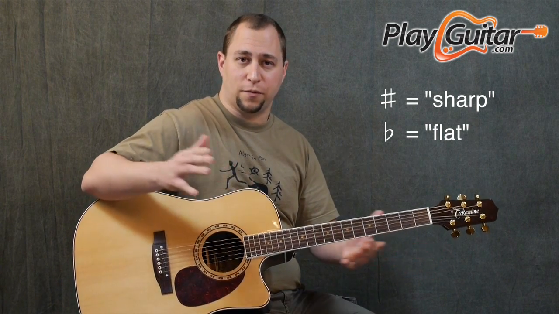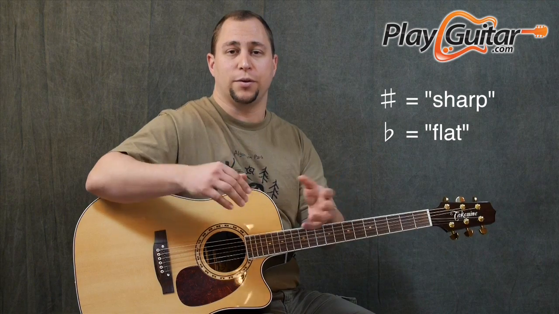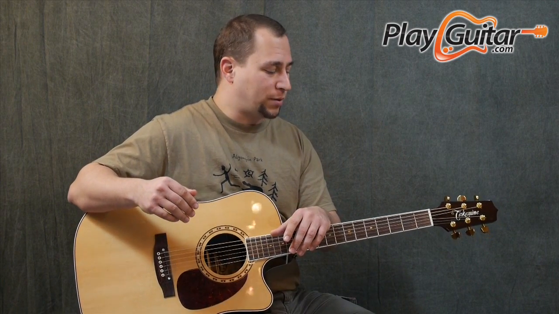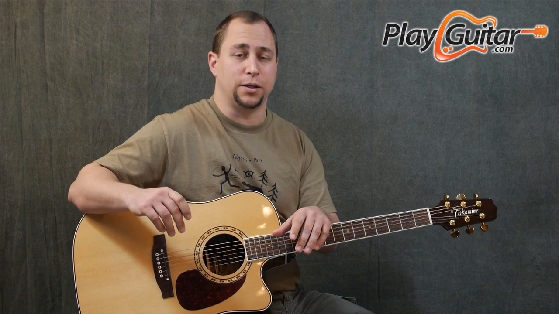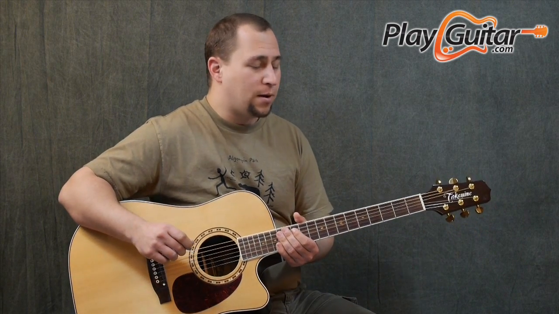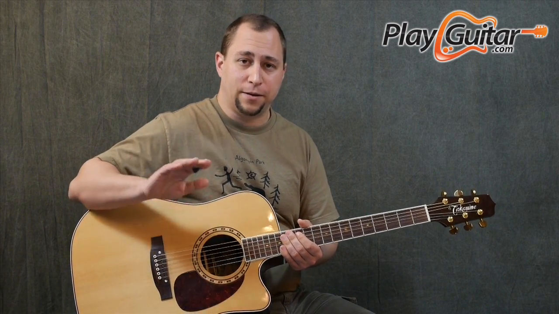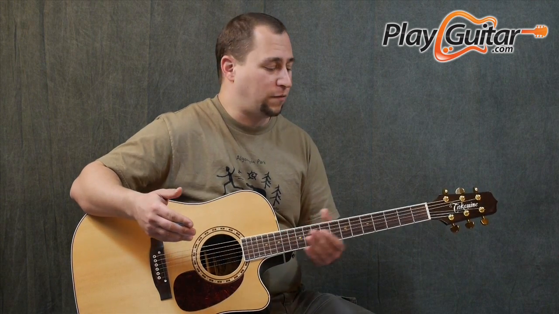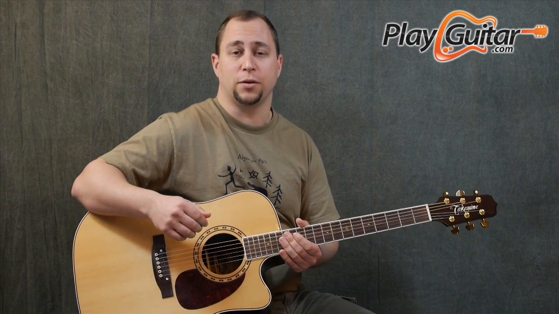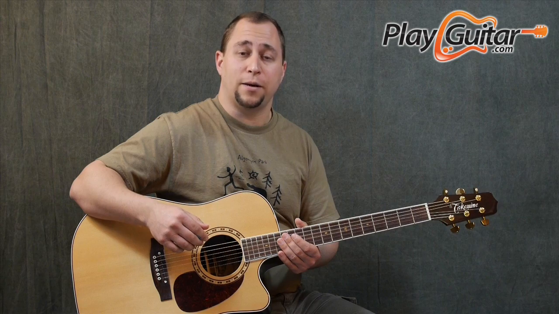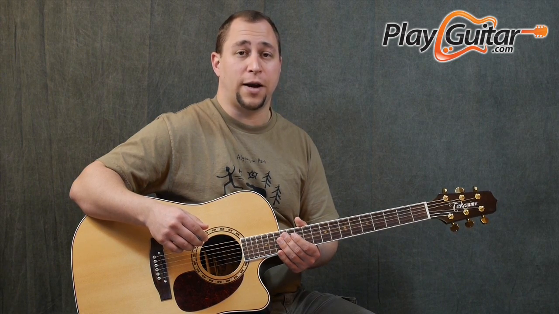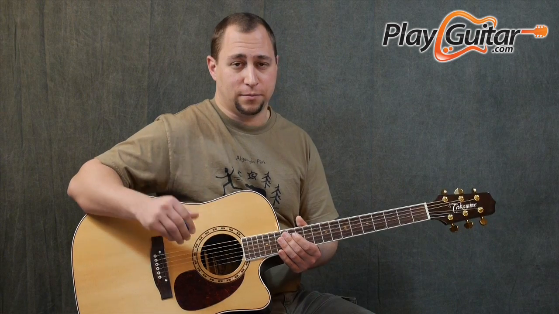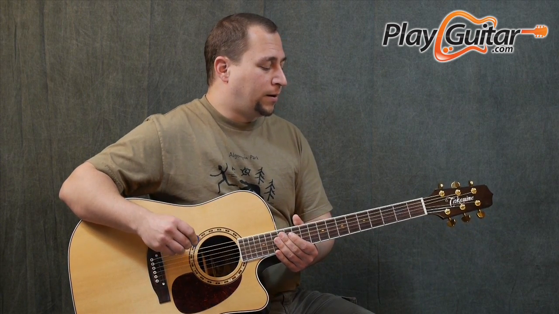Keys are either sharp or flat. They either contain sharps or they contain flats. You can't mix and match between sharps and flats in keys. It gets really, really confusing, and it's a big no-no. But there's reasons for how you figure out what key a particular song is in, and I get into that in my Unlocking 145 course, which you can find at PlayGuitar.com. But that's way beyond the topic for today.